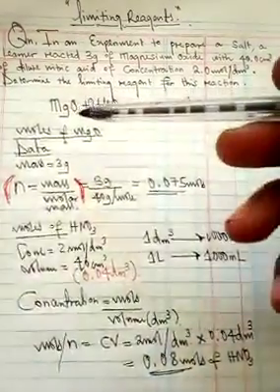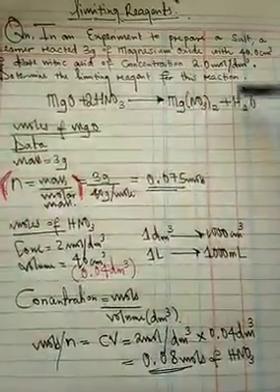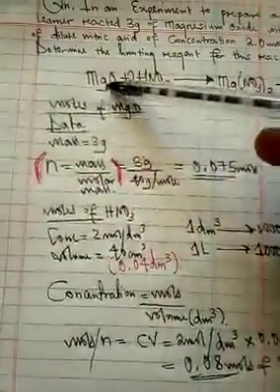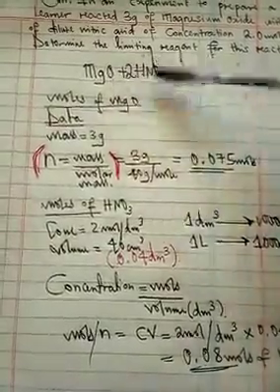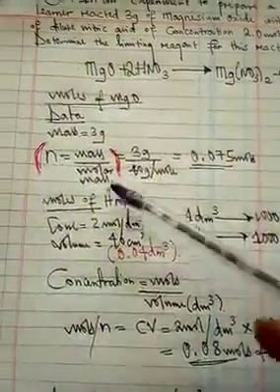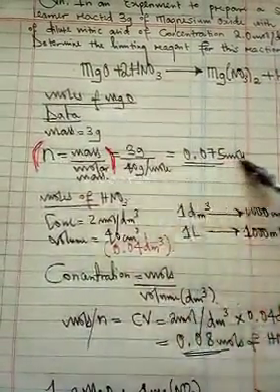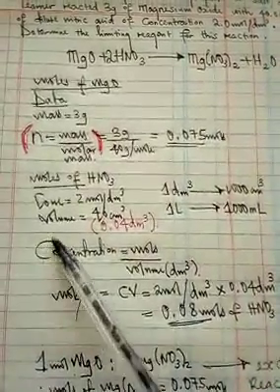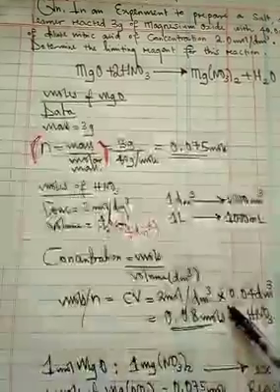Just to review, take note. First, write a balanced chemical equation for that reaction. Secondly, determine the number of moles of the reactants individually. This is what we did for magnesium oxide. This is what we did for nitric acid.